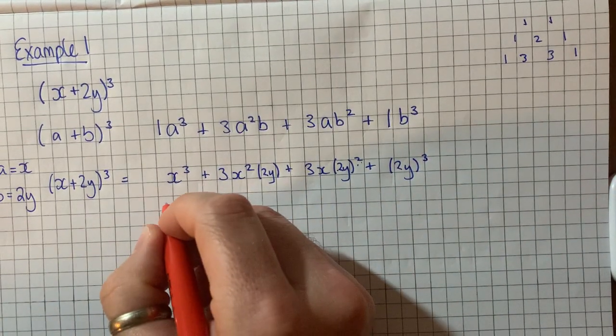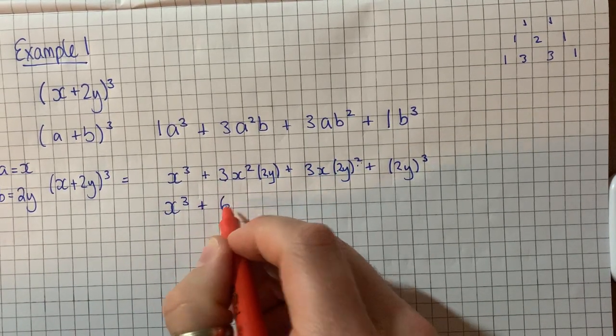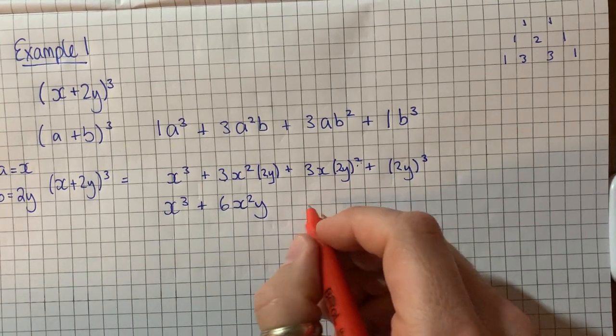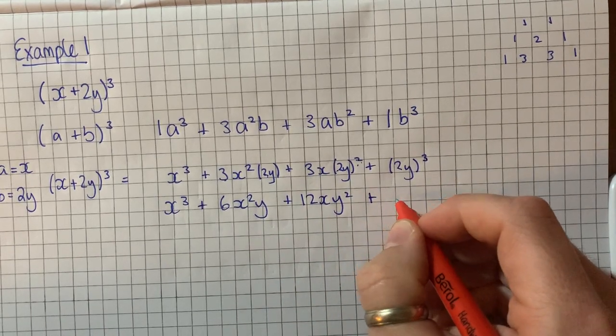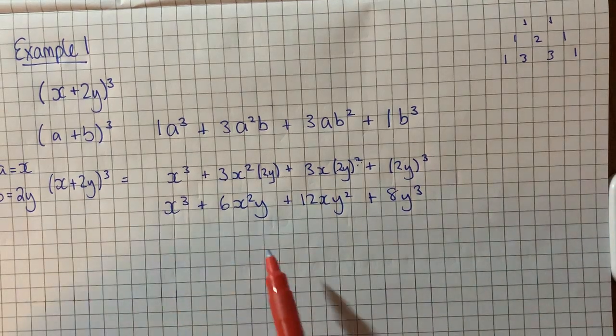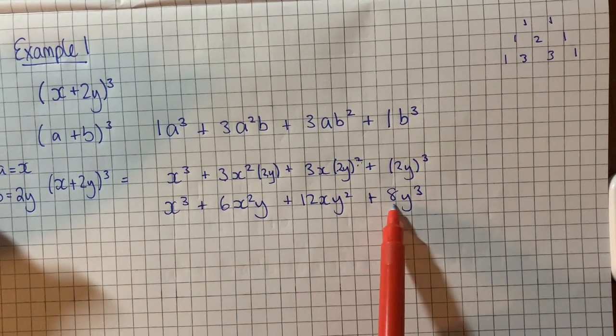So simplifying all that gives me x cubed plus 3 times 2 is 6, 6x squared y. 3 times 2 squared, 3 times 4 is 12, 12xy squared. 2 cubed is 8. So x plus 2y cubed is x cubed plus 6x squared y plus 12xy squared plus 8y cubed.